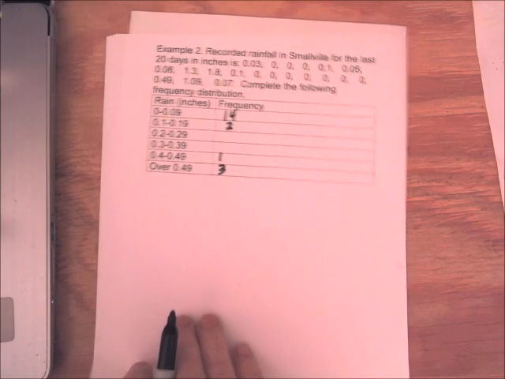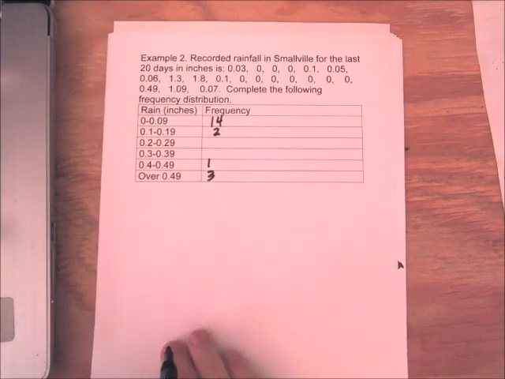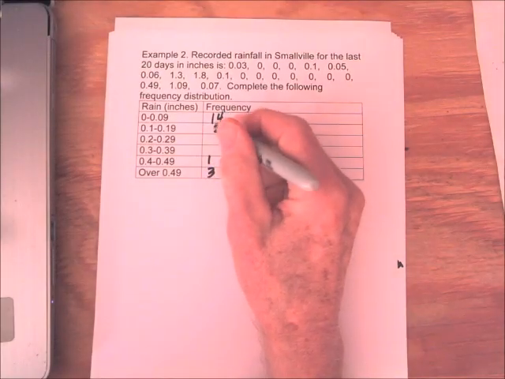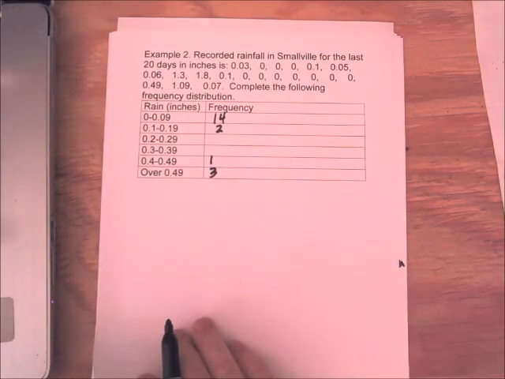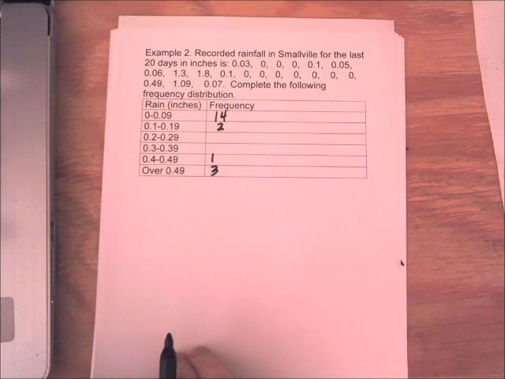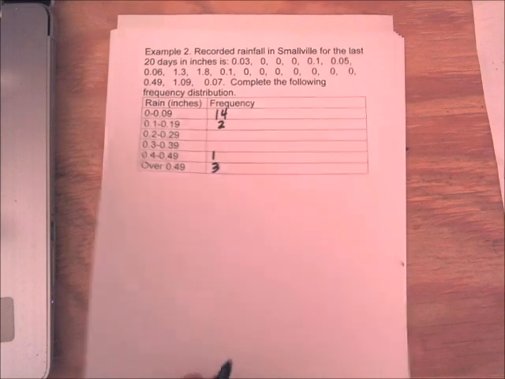So that sort of gives us an idea of how the rainfall was distributed. Most days there was no rain, and then it looked like a skewed right distribution. We have some days when it rained. Usually it rained quite a bit. On most days where it did rain, it rained quite a bit. So that just kind of gives us an idea of how the rain was distributed.